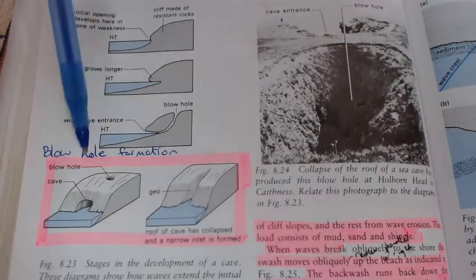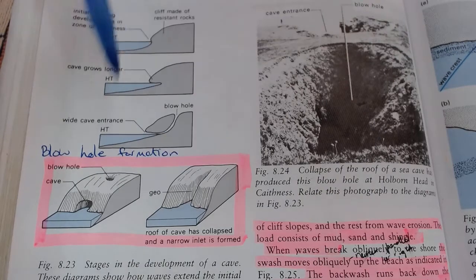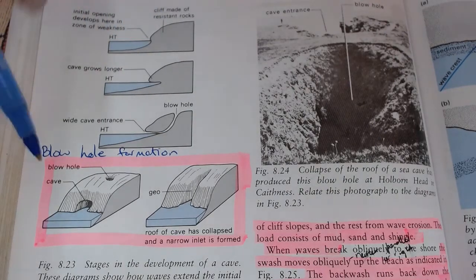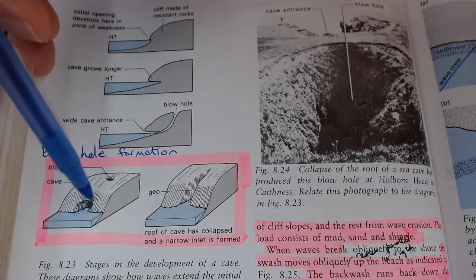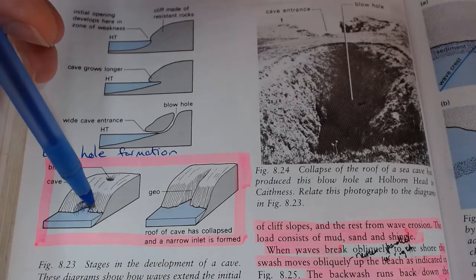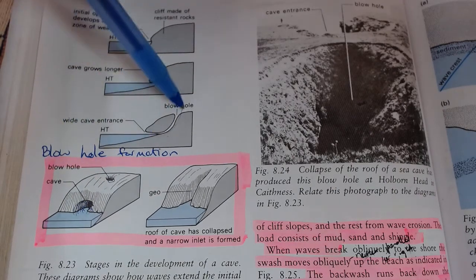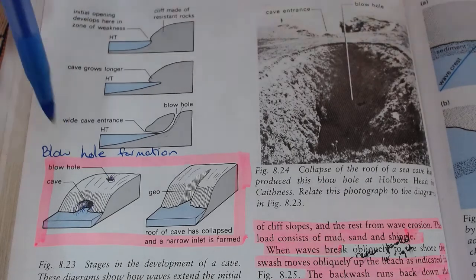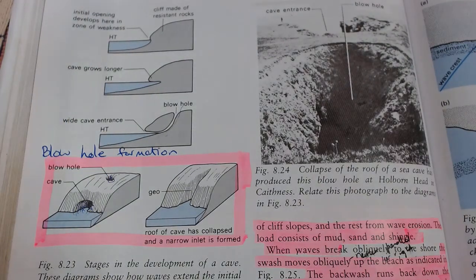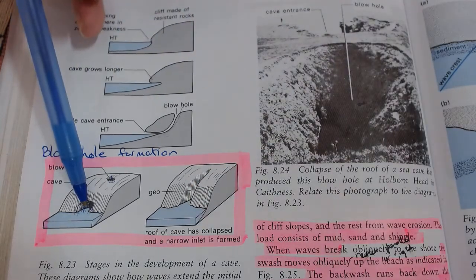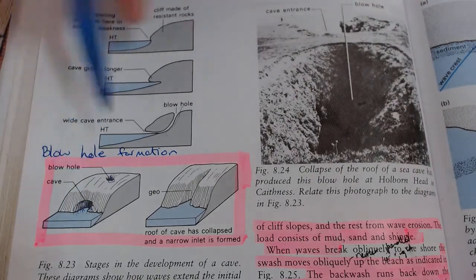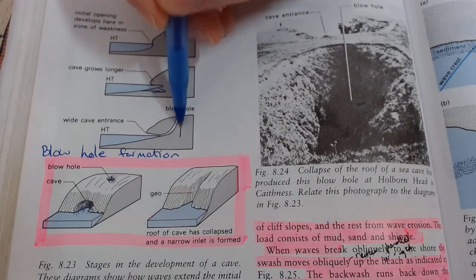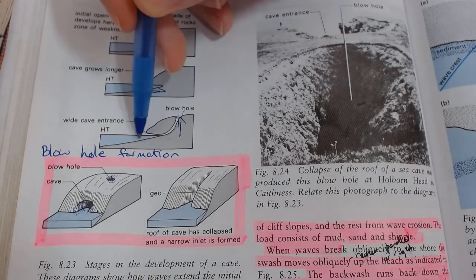I find these to be the easiest diagrams to look at because this side view is a bit confusing. But again, when you get a cave developed, it's eroded away, and the water can go in through the cave. Sometimes a little area like here collapses. Now, not the whole roof of the cave collapses like in our definition earlier, just a little portion of it, because when the water is pushed in here, it can smack up against the ceiling of the cave and actually start to erode. So it erodes in first, and then it can erode up. And if this bit collapses, you get a blowhole.